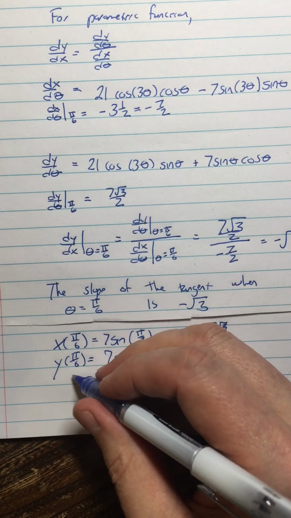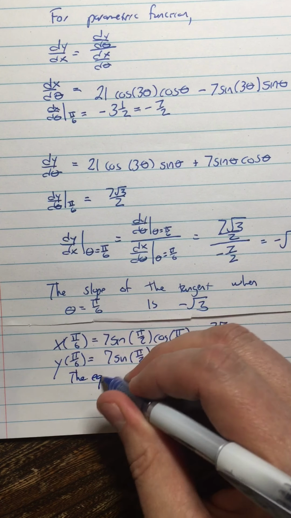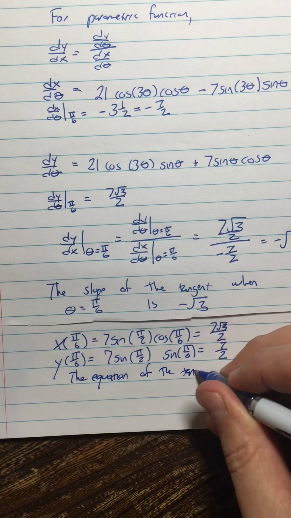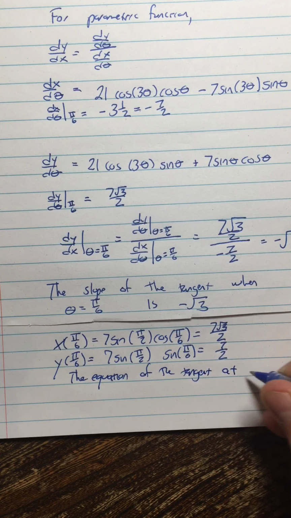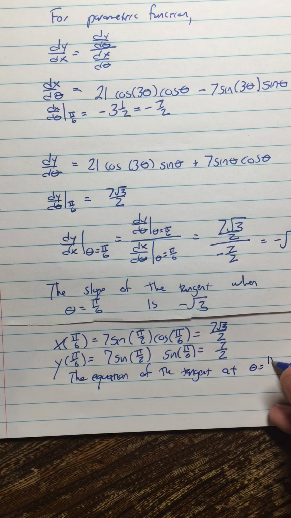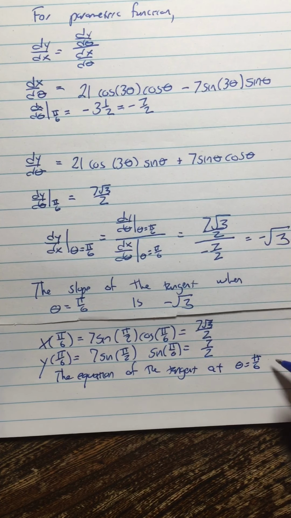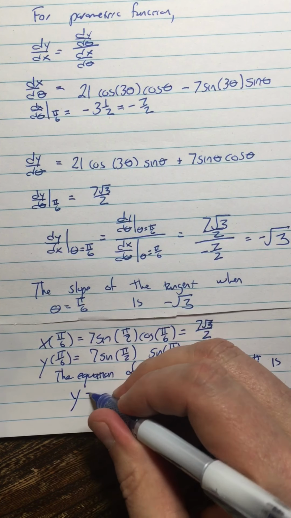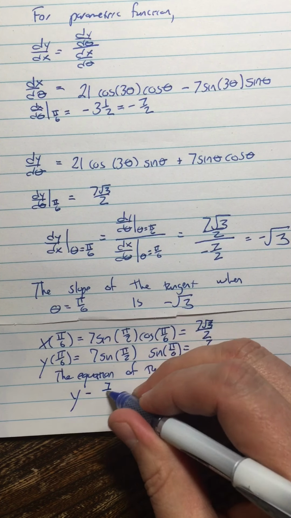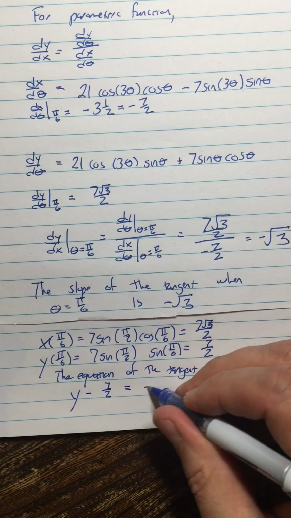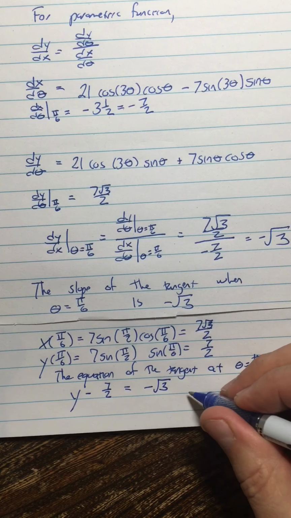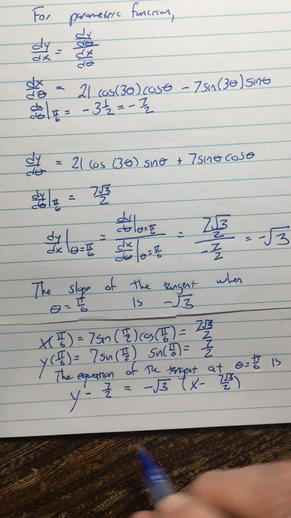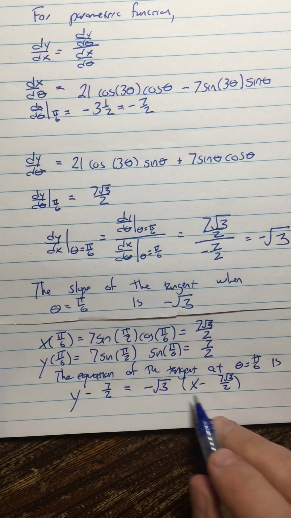So the equation of the tangent at theta equals pi over 6 is, I'm squinched down at the bottom of the page, y minus 7 over 2 equals negative square root 3 times x minus 7 square root 3 over 2, right? y minus y1 equals m times x minus x1.